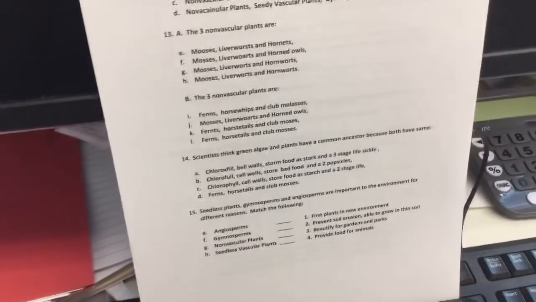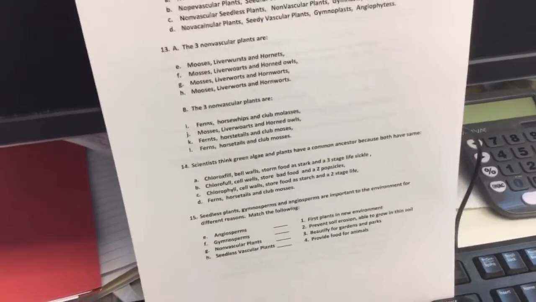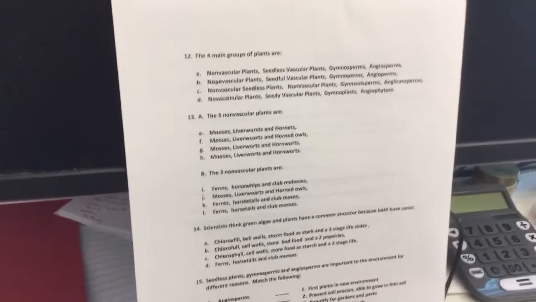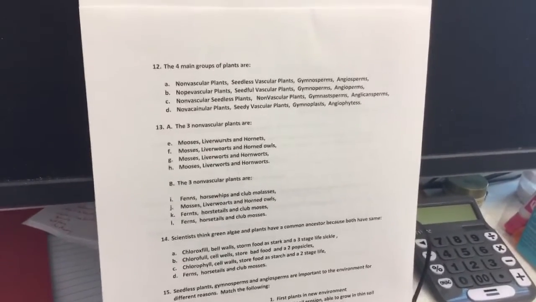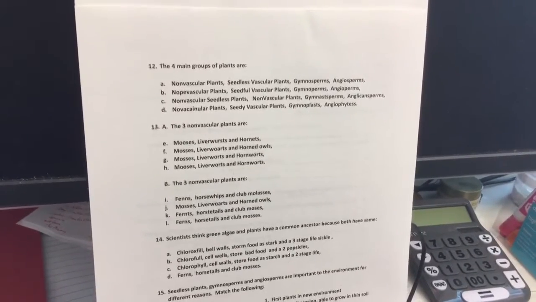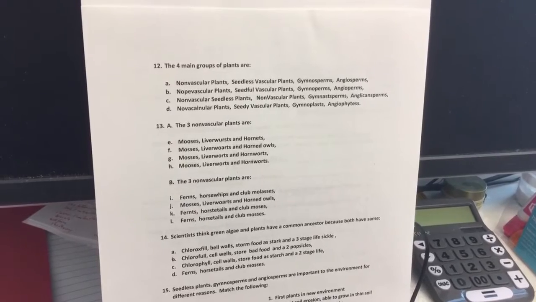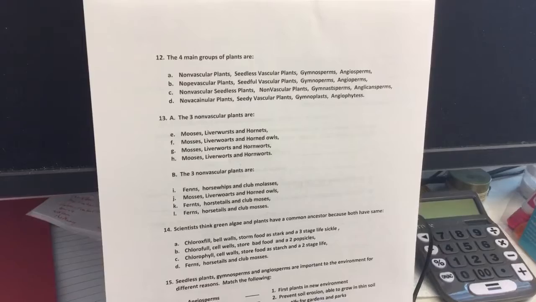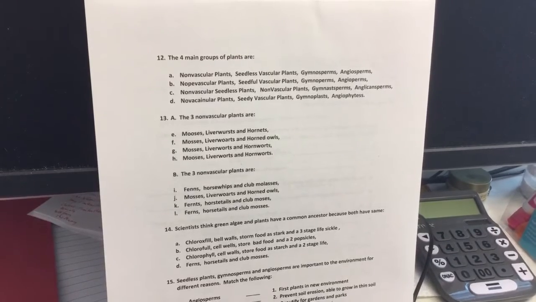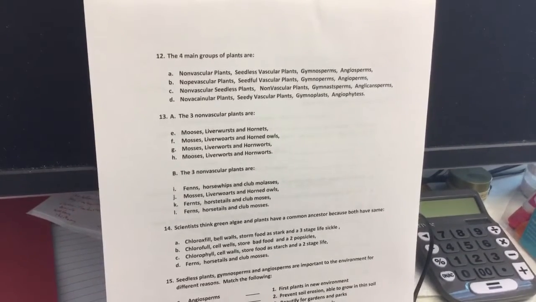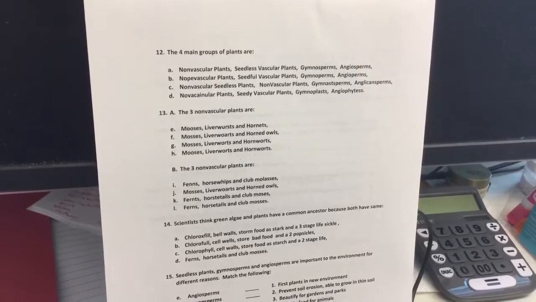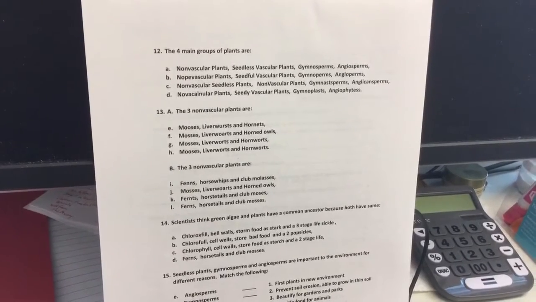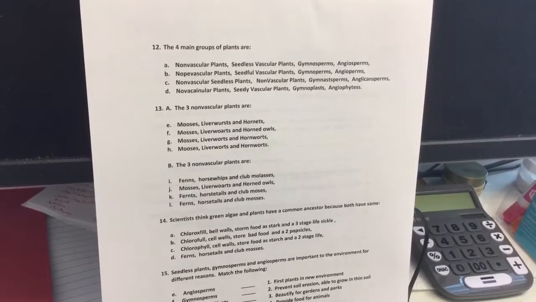Well, I might have gotten a little carried away with that one because there's only one answer that seems fairly obvious to me. But you can find the answer on page 302 if you're not sure. But do look at the words carefully because I made up a lot of words. And the answer there is A, non-vascular plants, seedless vascular plants, gymnosperms, and angiosperms.